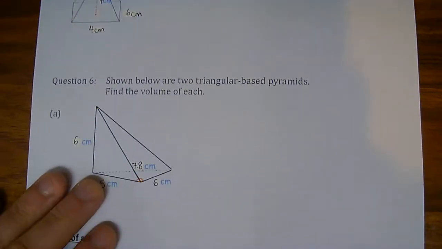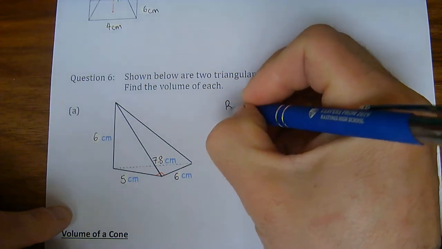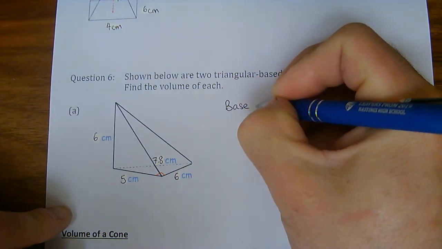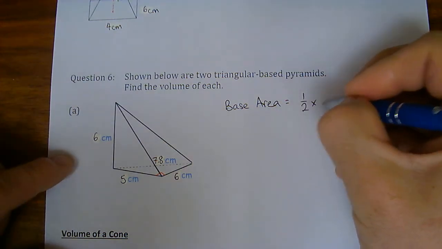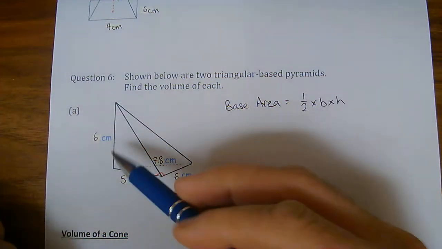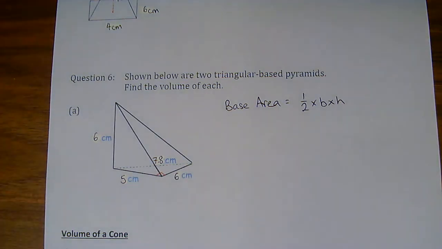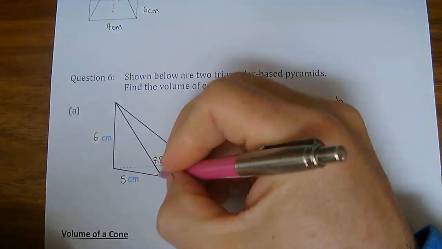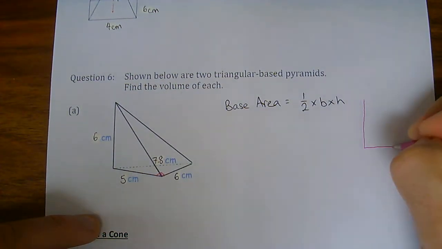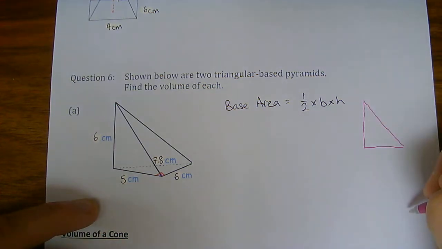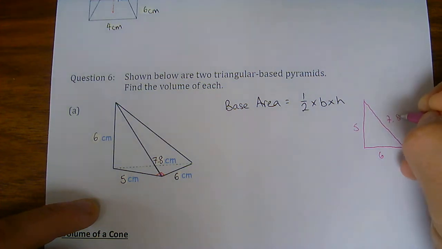I'm going to move on now to a triangular base pyramid. Now again I'm going to work out my base area first. The area of a triangle is a half times base times height. Now unfortunately this is quite disguised, but here we've got a little right angle marking, which means actually we can start to draw this triangle out elsewhere. So I'm going to draw the triangle over here. There's my right angle, there's my side. I've got 6 at the bottom, 5 there, and 7.8 there.